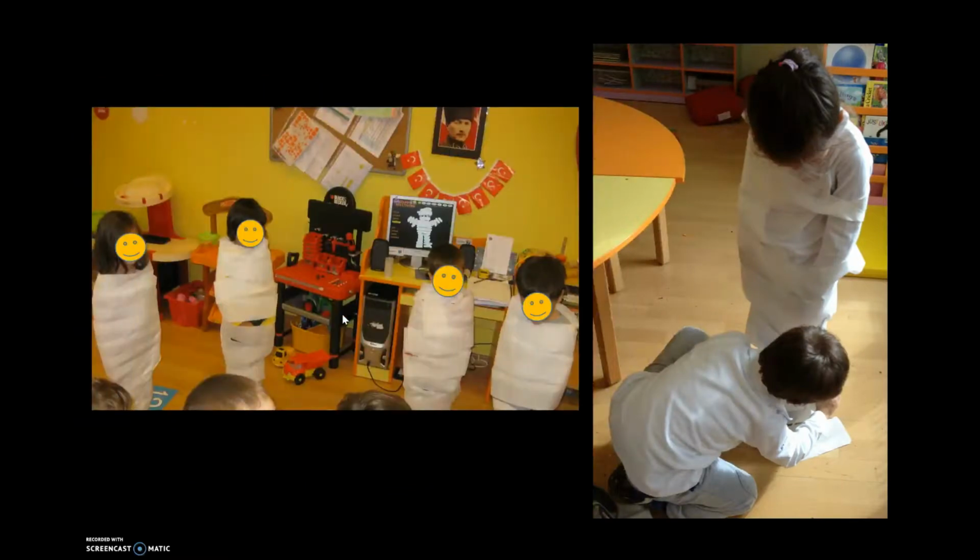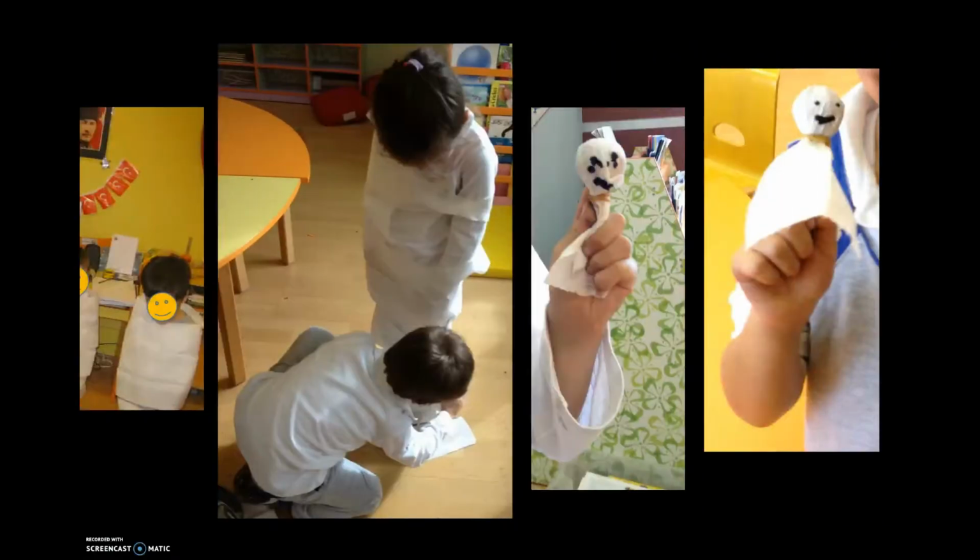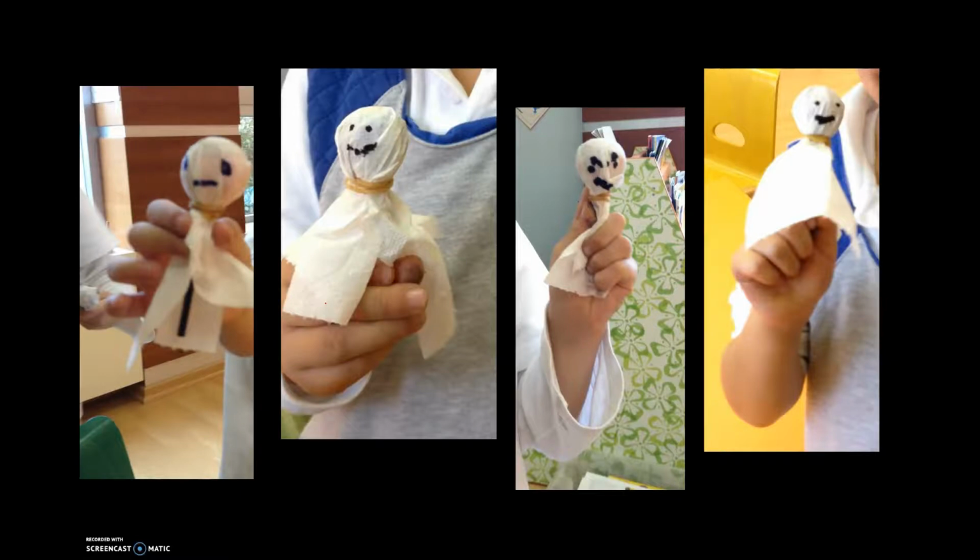Here we listened to a song about mummies, and then the kids each took turns wrapping each other in toilet paper, and we had toilet paper everywhere in the classroom. The kids absolutely loved wrapping each other up and being mummies. We also used toilet paper to make little ghosts.